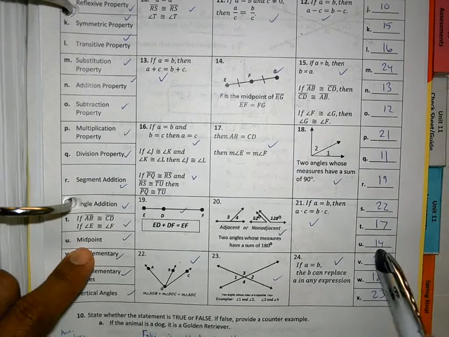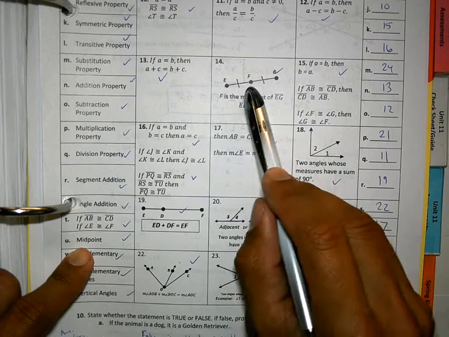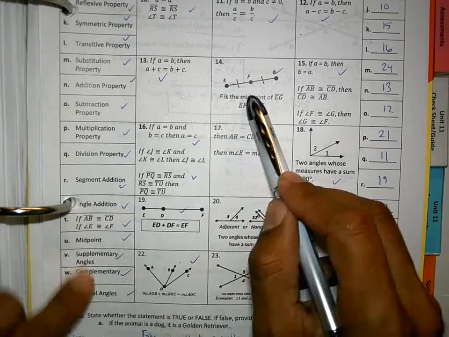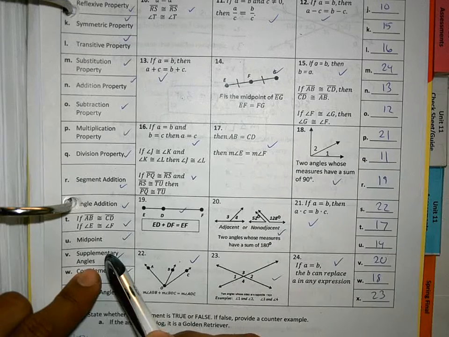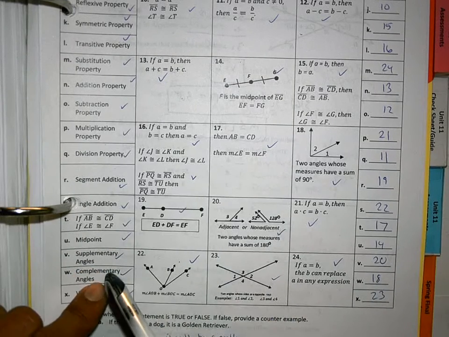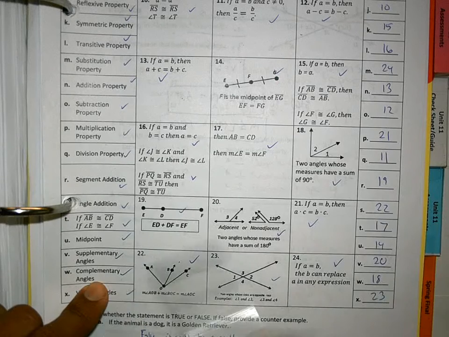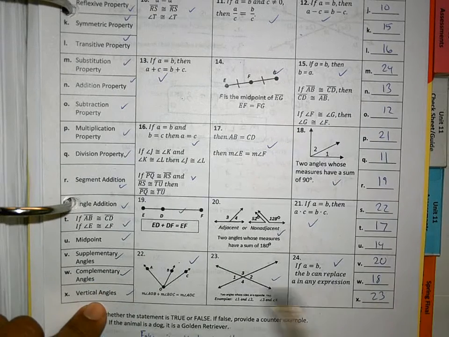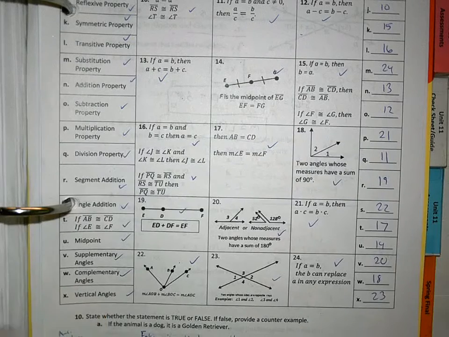Midpoint. U is number 14, the one that has the word midpoint in it. Keyword. Supplementary angles add to 180. I believe V is 20. It is. Complementary, as we talked about before, adds to 90. I believe that's 18. And vertical angles are the ones that are across from each other, which is 23.